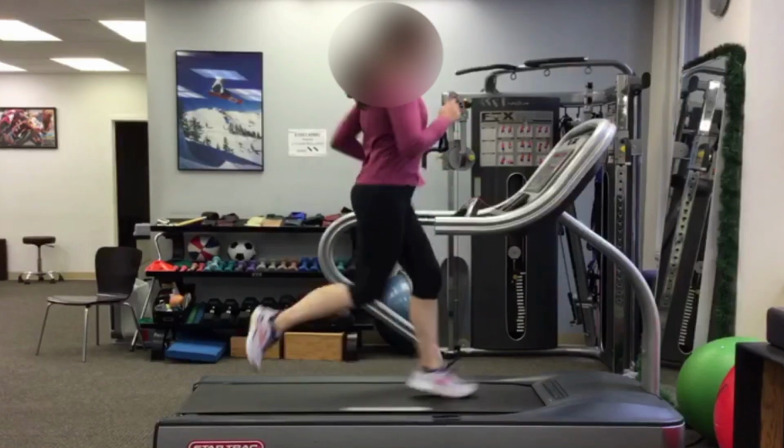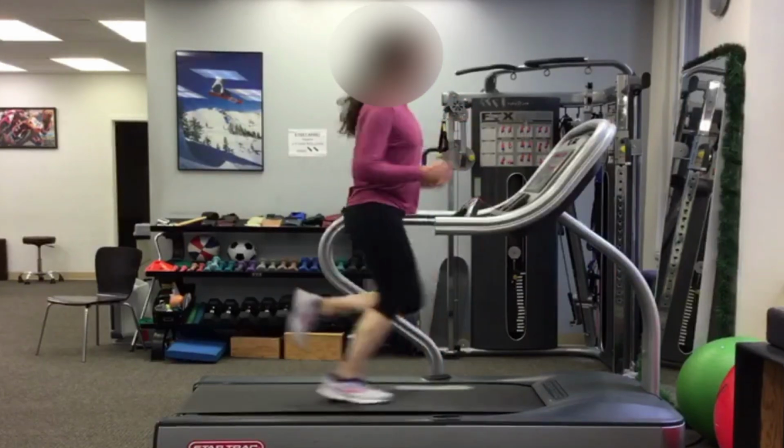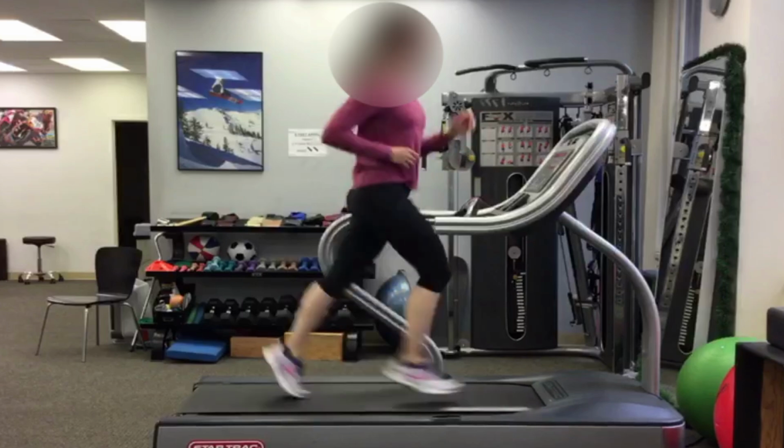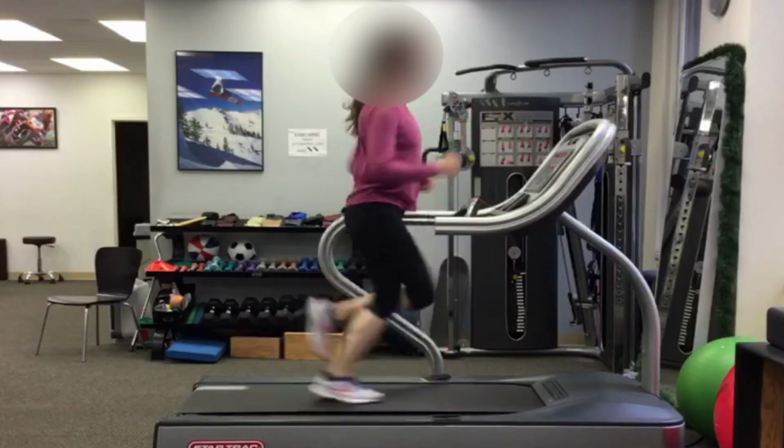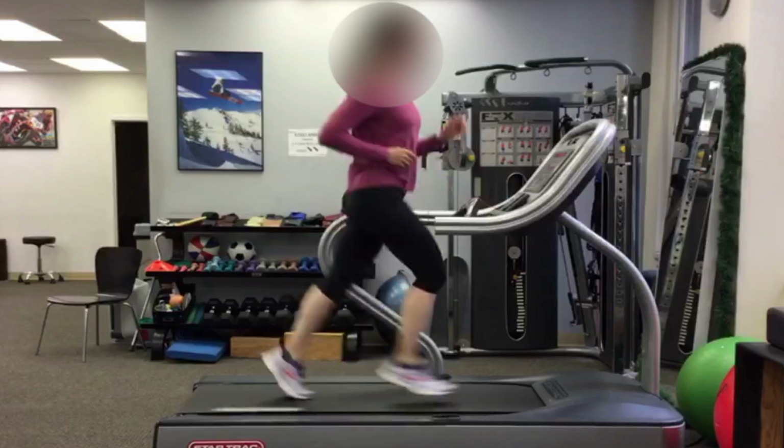Check out this case study of a 29-year-old female runner with mid-portion Achilles tendinopathy. She reported pain after running and especially at faster paces. So let's check out her running gait analysis. Let's look at how we can fix these issues, how we can rehab her and return her to running.